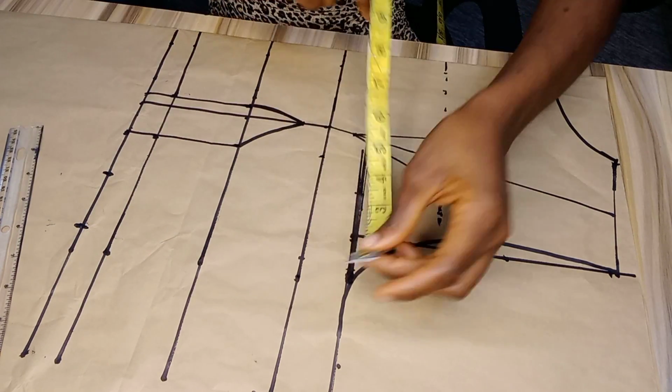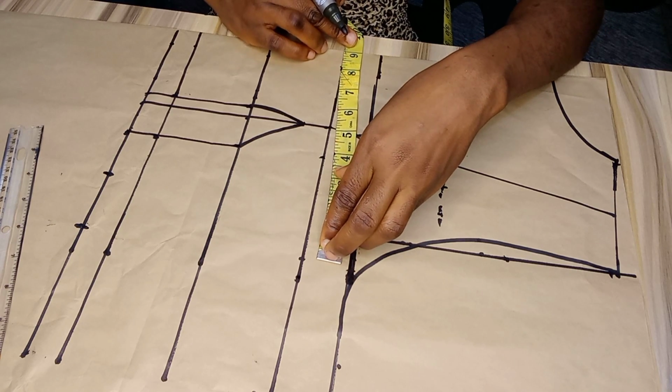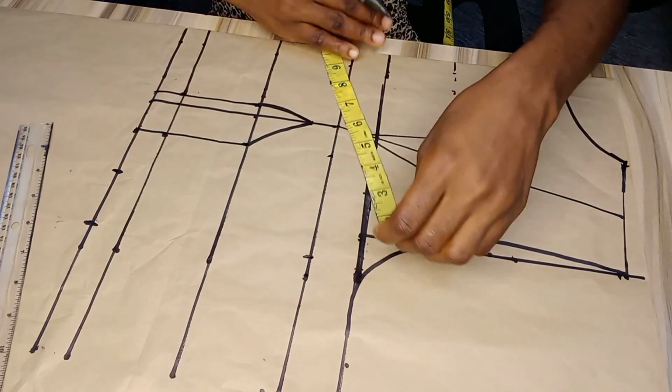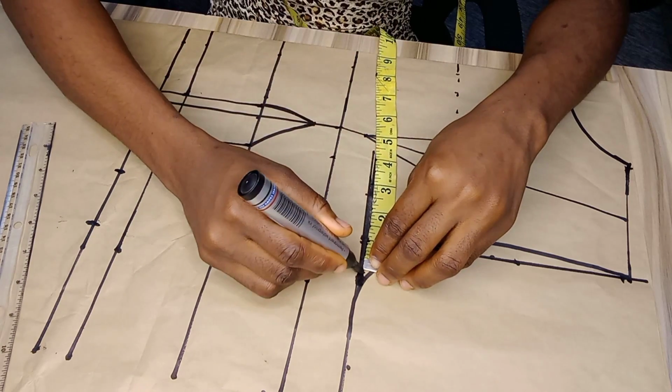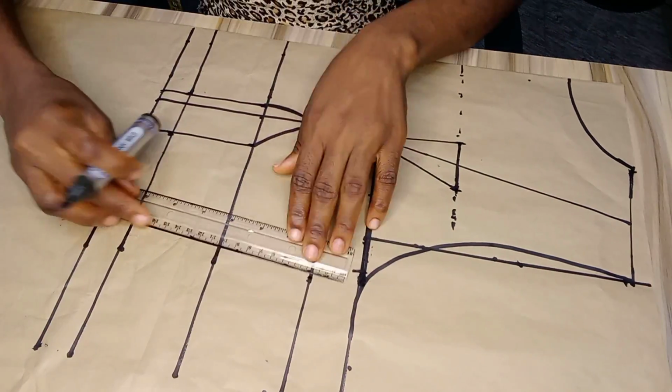And then our bust is 36 inches. 36 divided by 4, you have 9. And then you also do that for the chest line. 9 inch. So you trace it down.